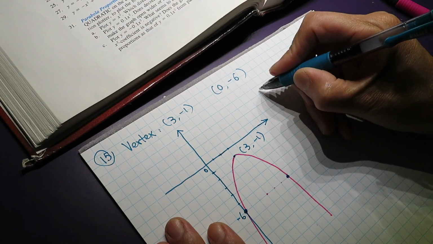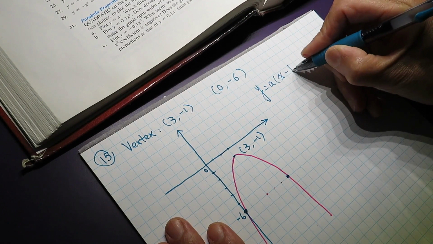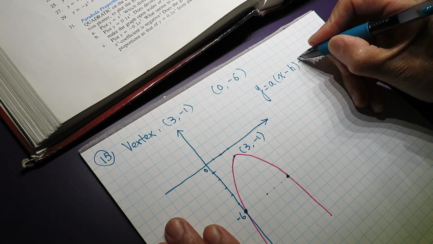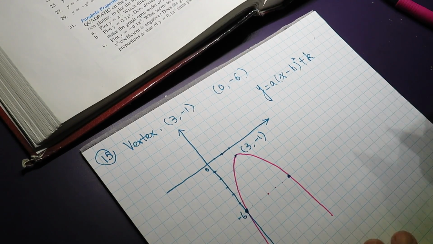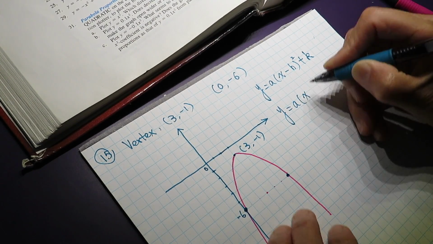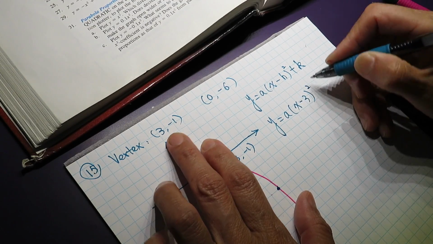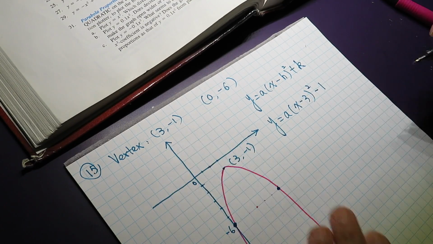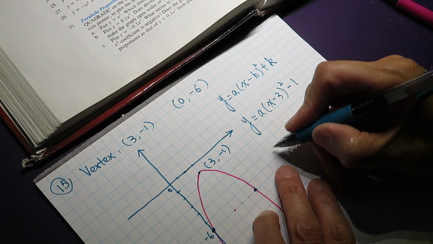Now we will figure out the formula. y equals a(x - h) squared plus k. Okay, y equals a(x - 3) squared, k is negative 1, and plug in the real numbers.